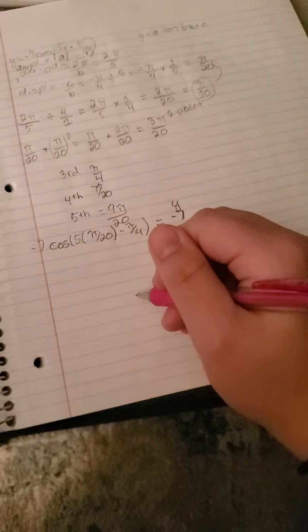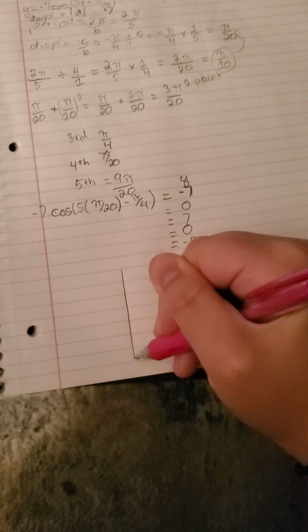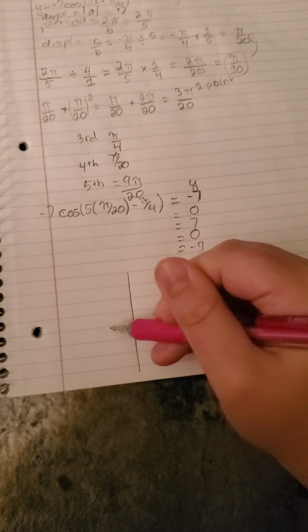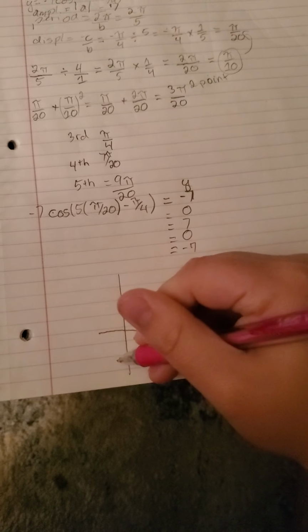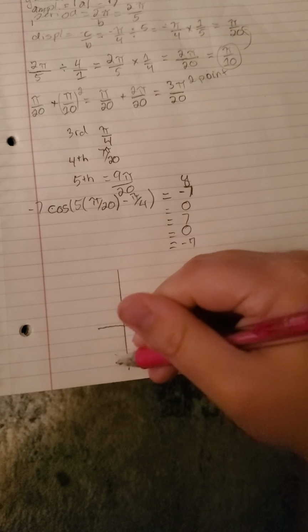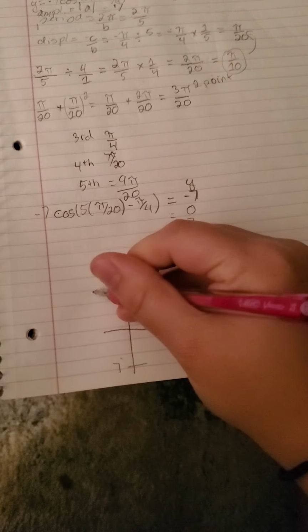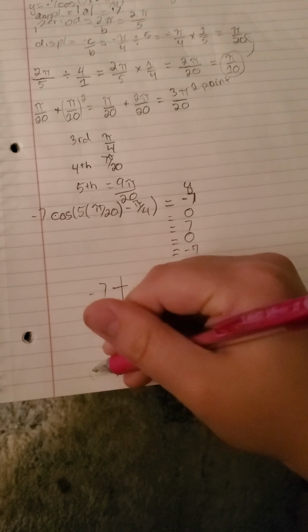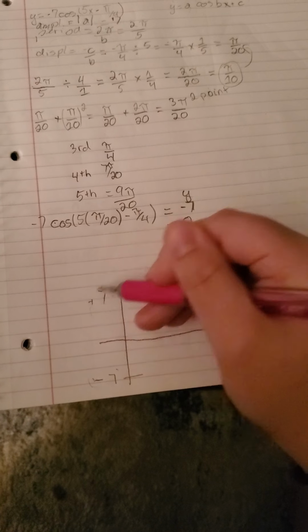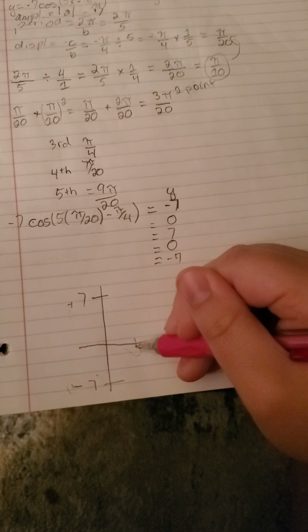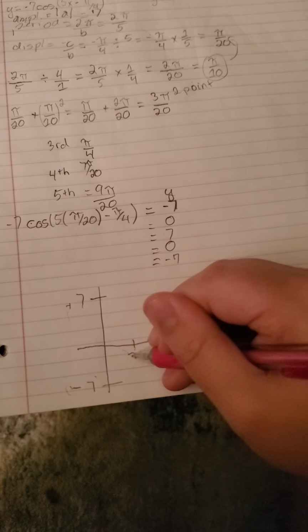Now, if we start putting this together on a graph, I'm going to go ahead and put 7 up here, negative 7. Nope, wrong, sorry. That's negative 7, and this is positive 7. Now I'm going to put my x's.